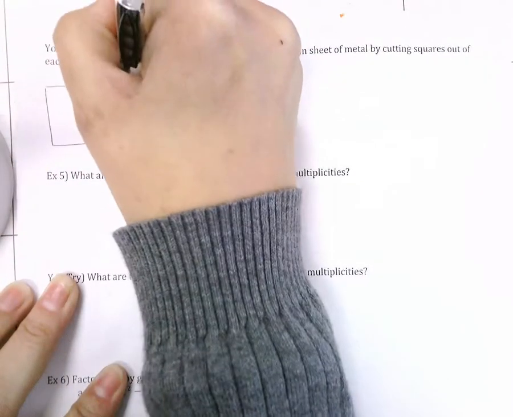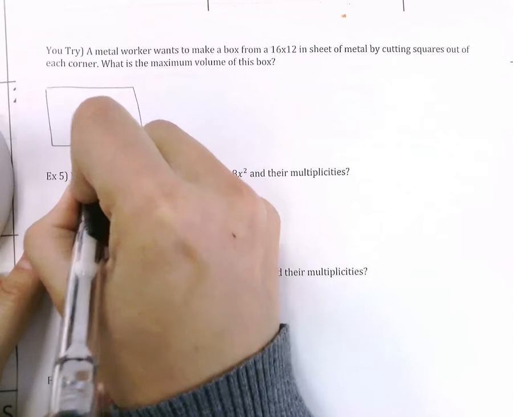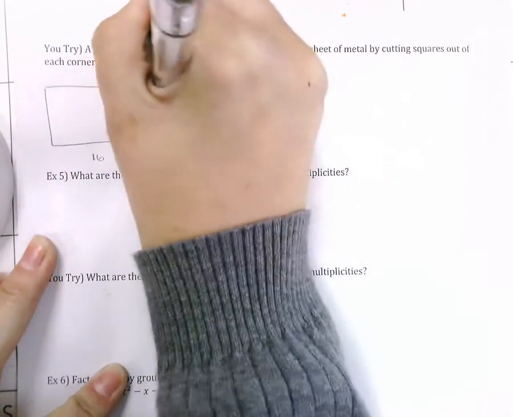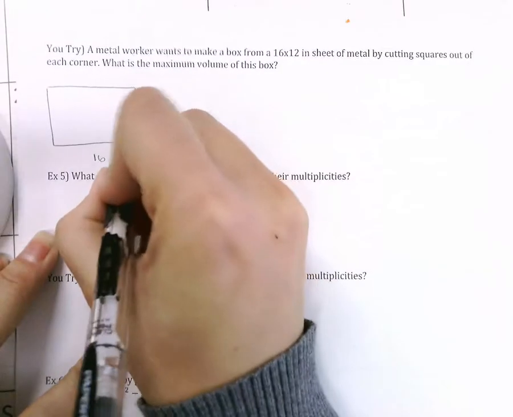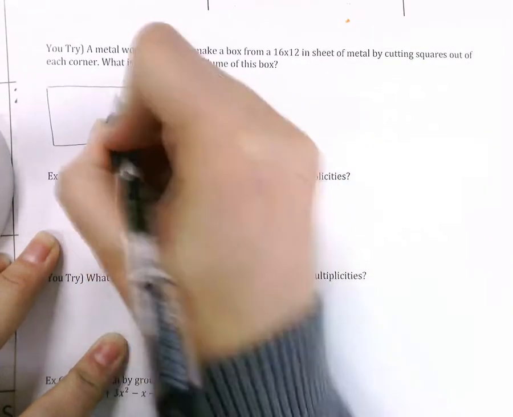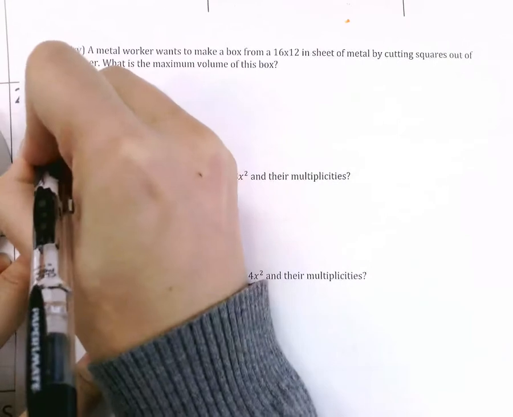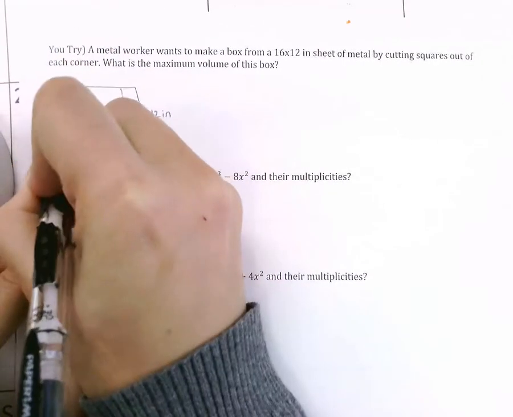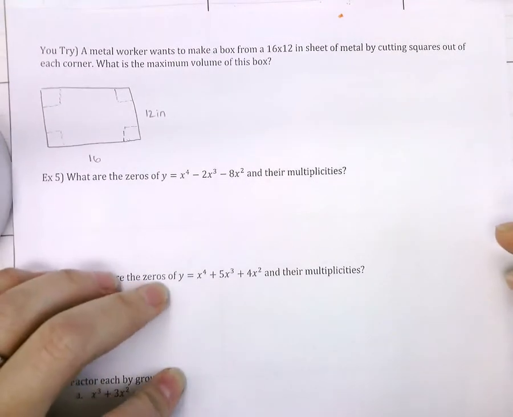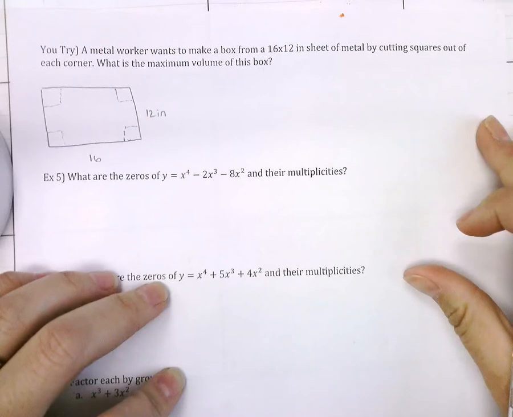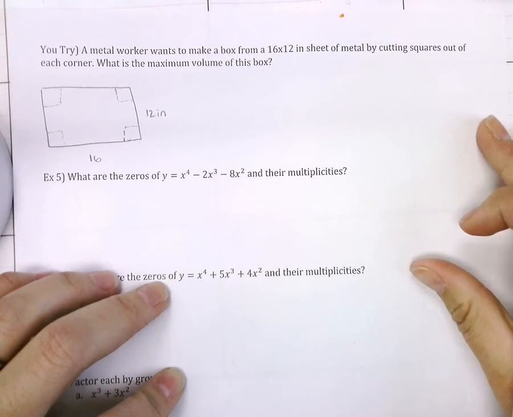So you have a rectangular piece of metal. It is 16 by 12 inches. We are cutting little squares out of the corners so that we can turn it into a box. Wow. Okay. Do we know how big those squares are? Does the metal worker know how big the squares are? No. So when we don't know stuff in math, what do we do?